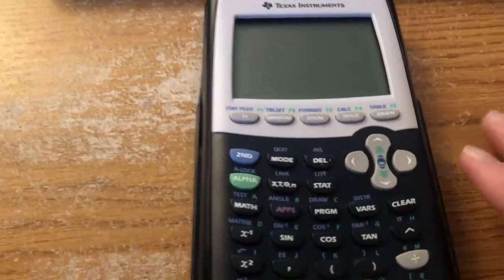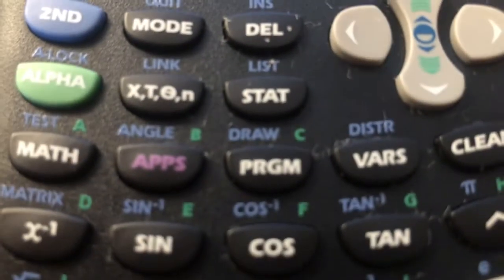So here's how you use the program. You turn the calculator on. There's a button there that says program. It should be next to VARs or whatever.